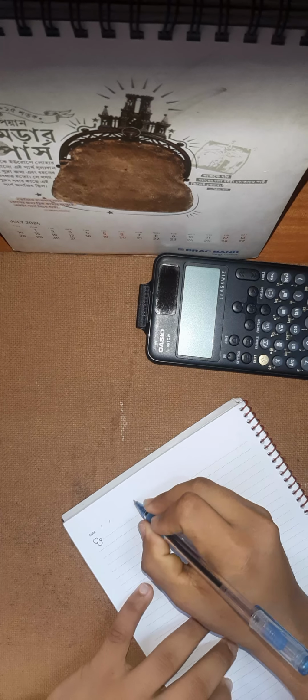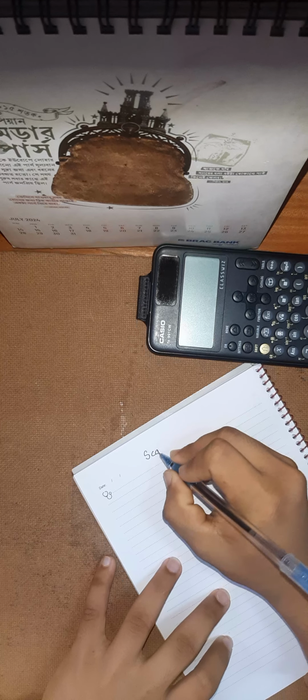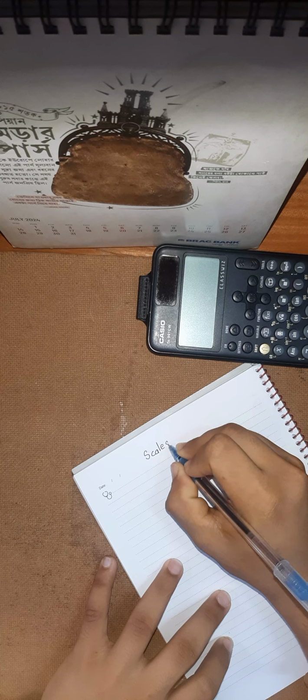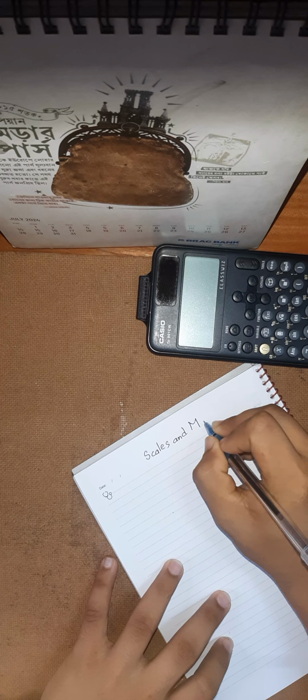Let's then start the chapter, scale and maps. Here are some contents that tell us the actual distance. First of all, let's talk about scale.